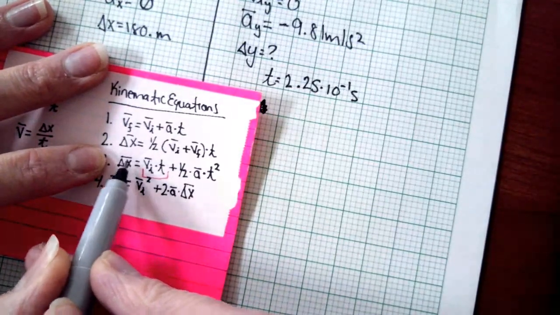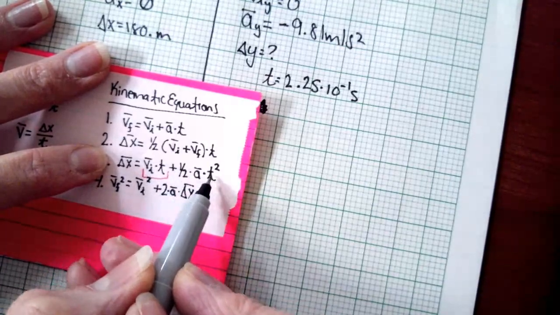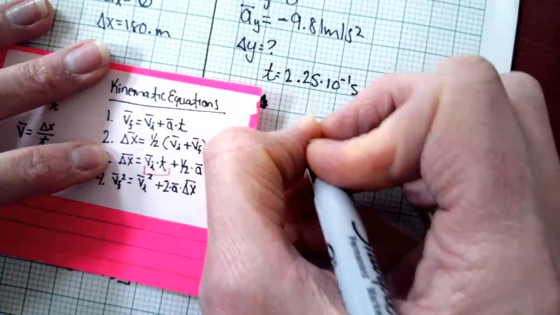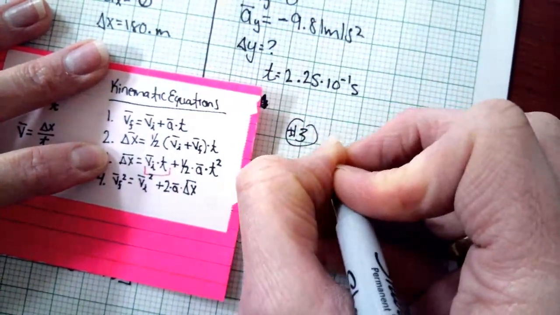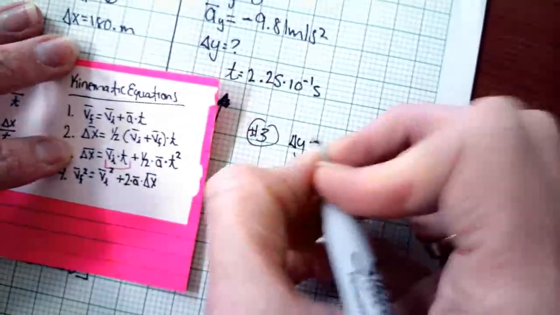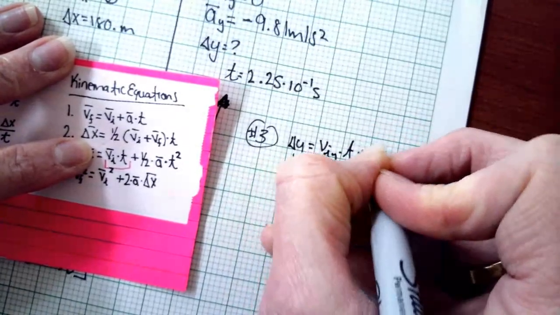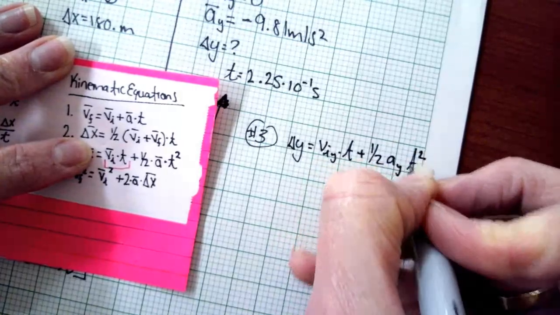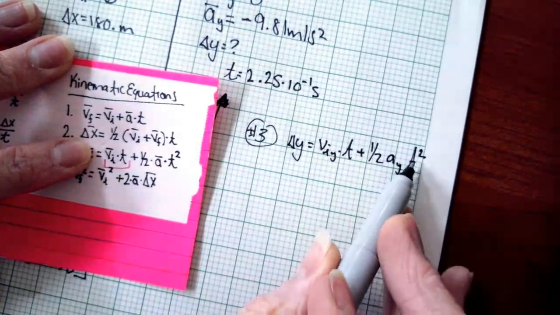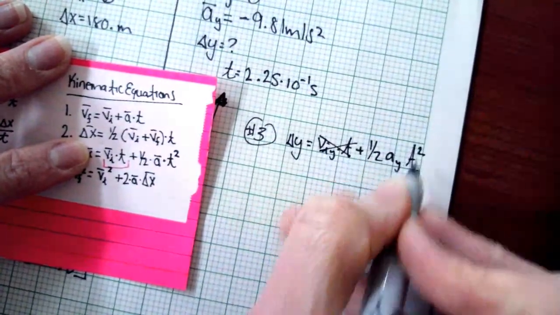So instead of delta x, I'll say delta y. My v initial is 0, so that falls off. We're going to do equation number 3 again, so delta y instead of delta x, just because it's in the y direction. V initial in the y times time plus 1/2 a in the y times t squared. All right, time is going to be, and time is squared.